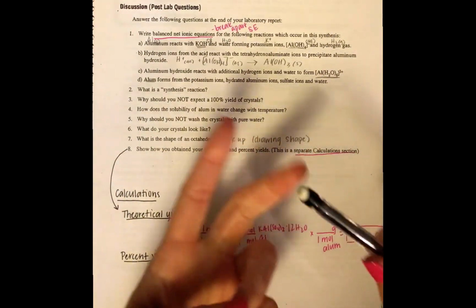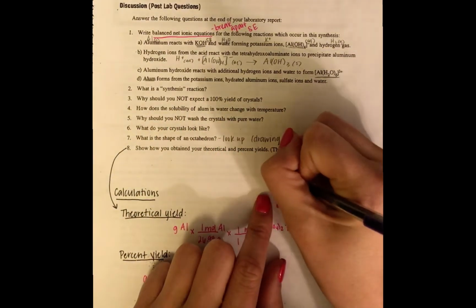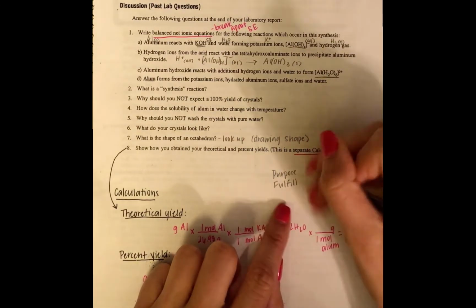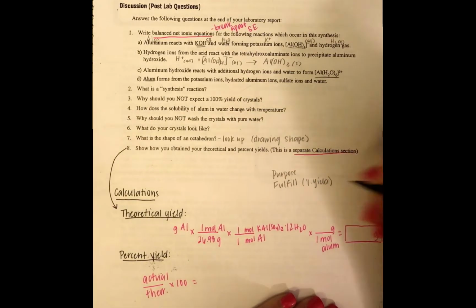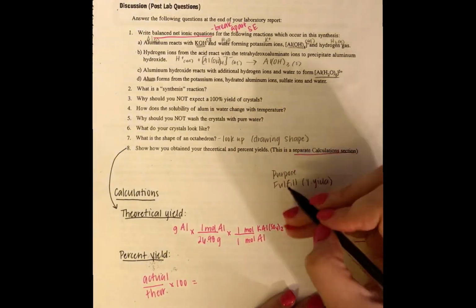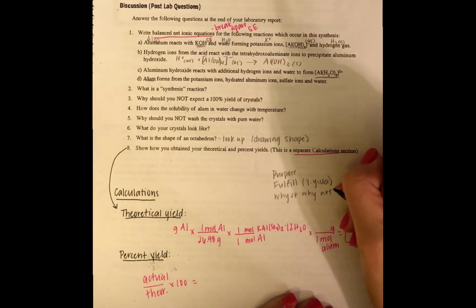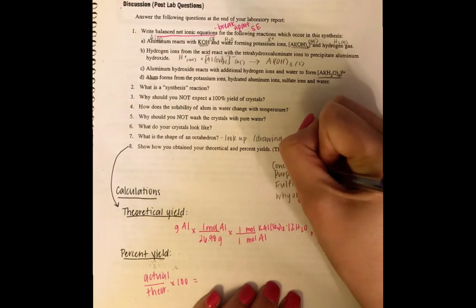Conclusion is purpose. Did you fulfill it? Why or why not? So remember, what was the purpose of this lab? Did you fulfill the purpose? And maybe tell me your percent yield as evidence. So in the why or why not, you can give me your percent yield. You can say, yes, we fulfilled the purpose because we collected 75% of the crystals that we expected. Something like that. So that's your conclusion at the very end.